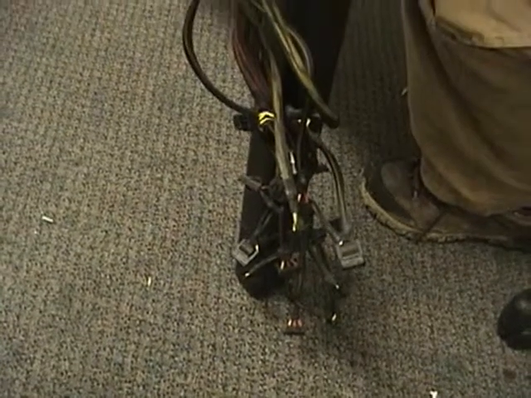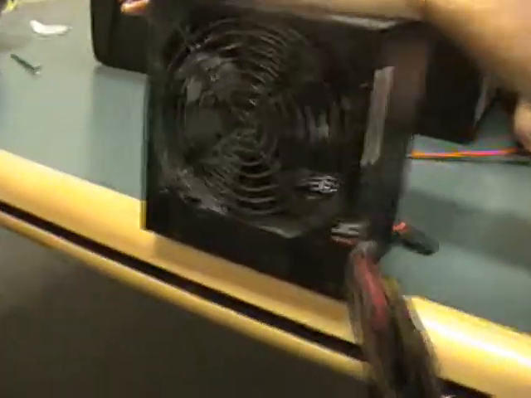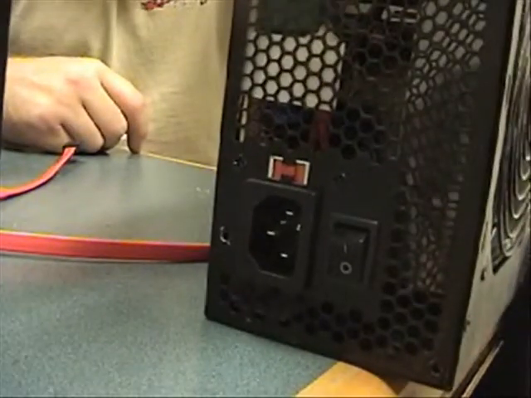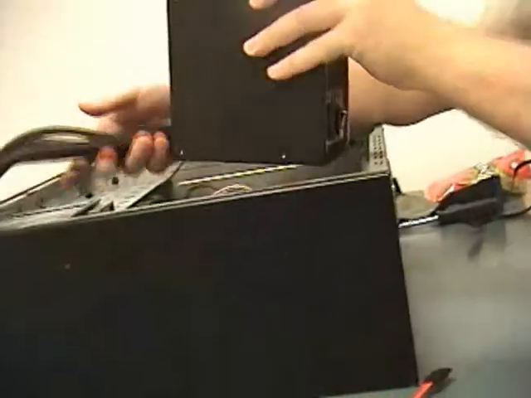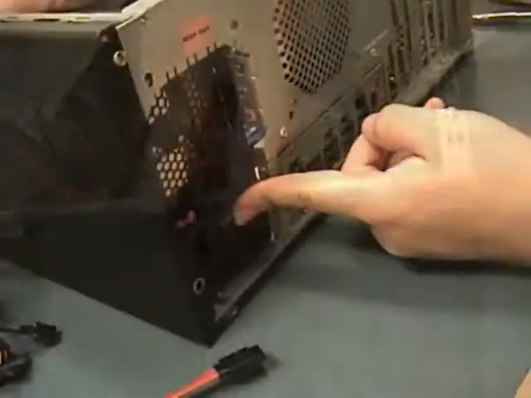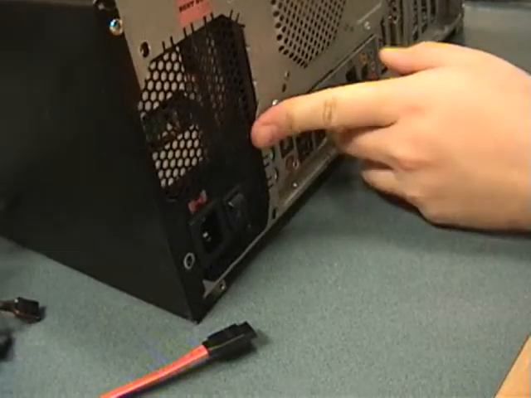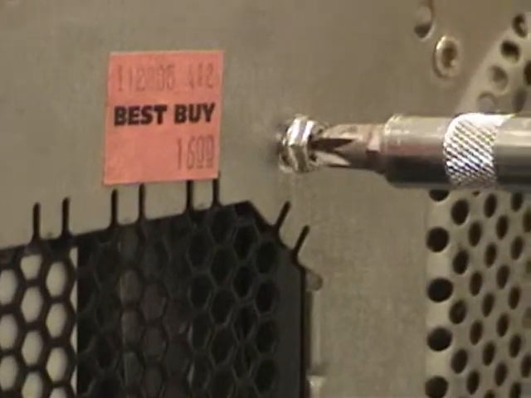The power supply does exactly what you would think a power supply would do: supply power. Each of these cords connects to a different component. It has its own cooling fan and an electrical port with an on-off switch. Place the power supply into the case, noting where the large slot is in the back of the case. Make sure to screw this in really securely.